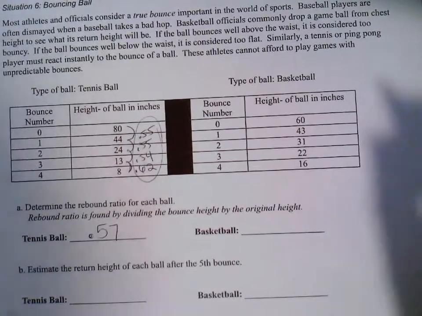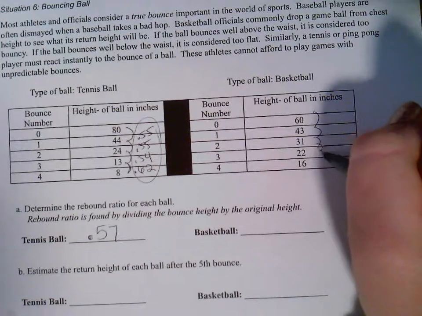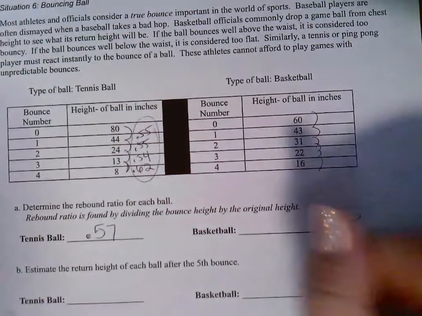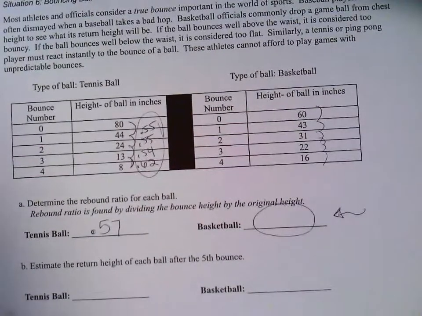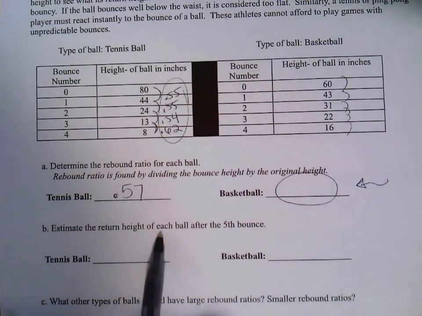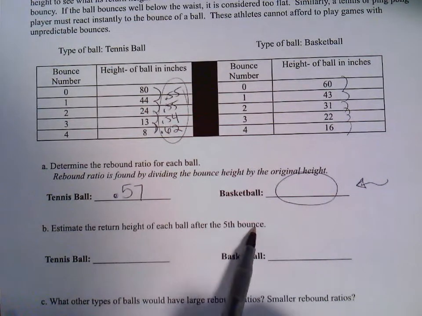I'd like you to do the same for the basketball. So find your rebound ratio each time for the basketball and write your basketball rebound ratio average here. And if I continue, estimate the return height of each ball after the 5th bounce.